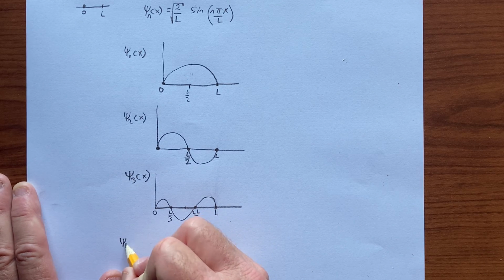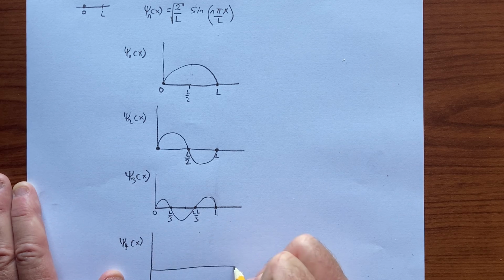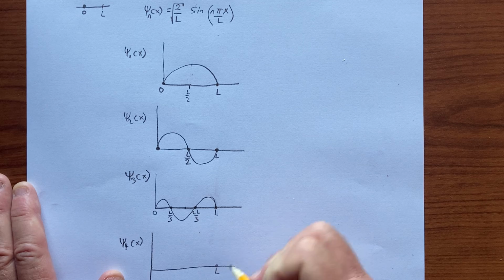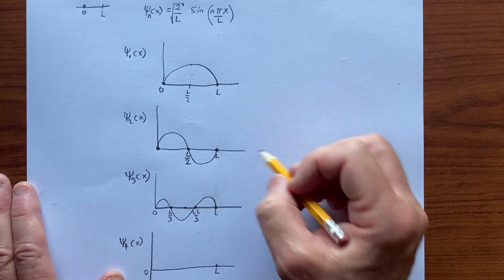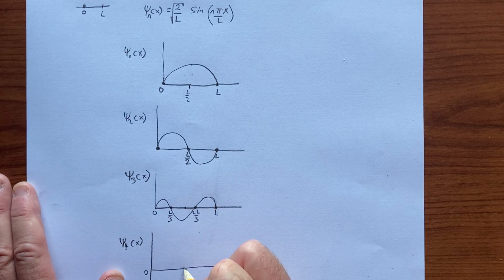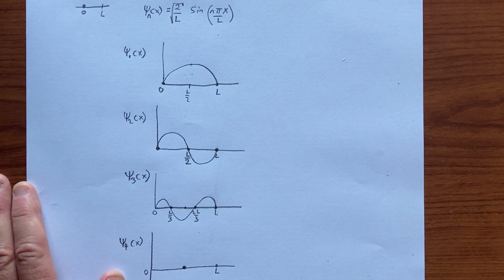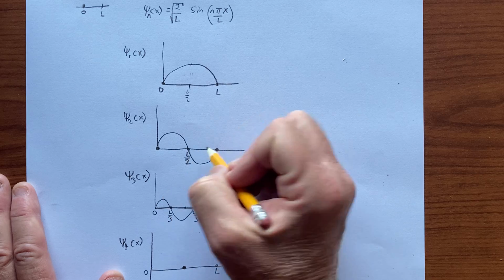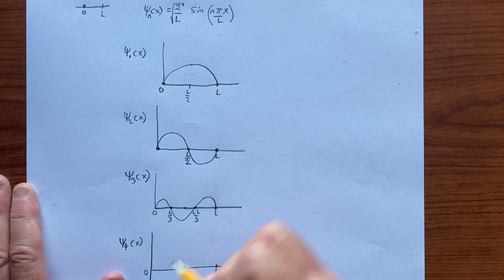And if we do psi 4, eventually it starts to get a little tricky. Psi 4 has to be odd, and the odd parity functions go to 0 at the midpoint, so this one has to be 0. So what we're getting is a certain parity, and then just greater waviness. We have more nodes, more places where the function goes to 0. So this one is going to go to 0 just like this one does. Of course, it goes to 0 at the endpoints as well.